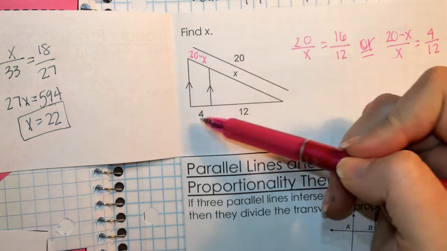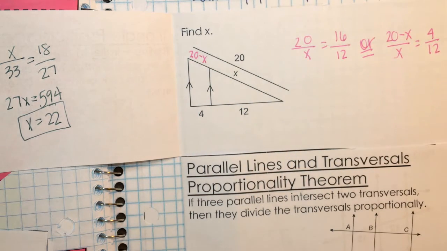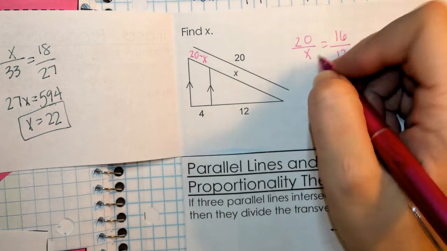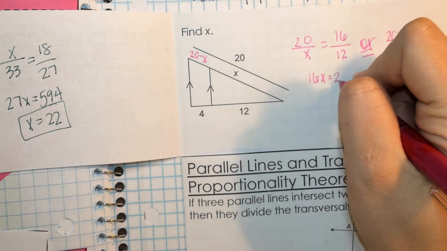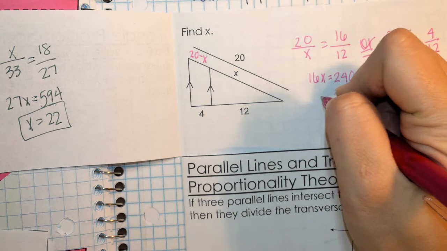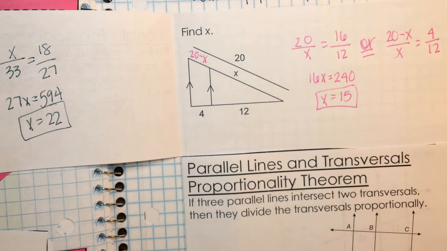So you can either do opposite sides, or you can do the whole thing. Either way works. Then you cross multiply, and you get 16x equals 240. Divided by 16, x equals 15. Voila! Pause it if you need to. Let's move on to parallel lines and transversals.